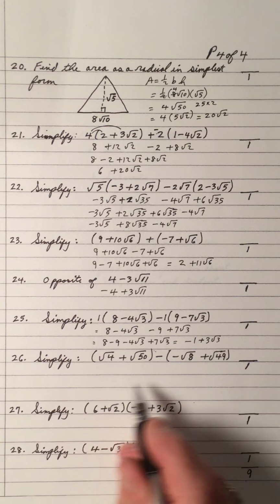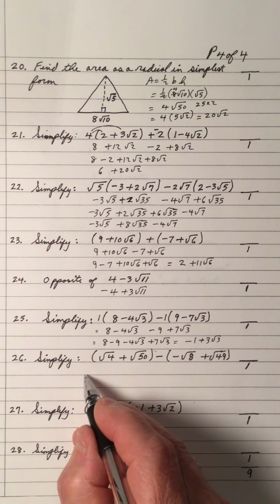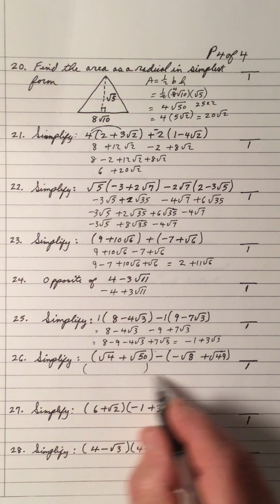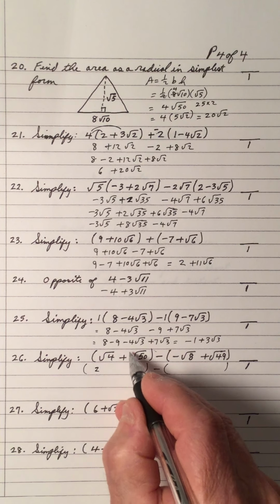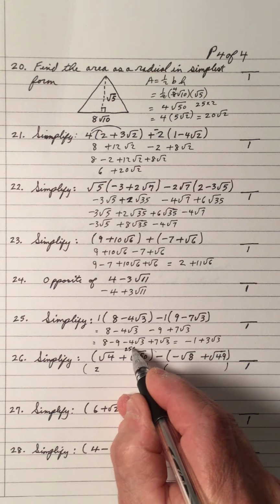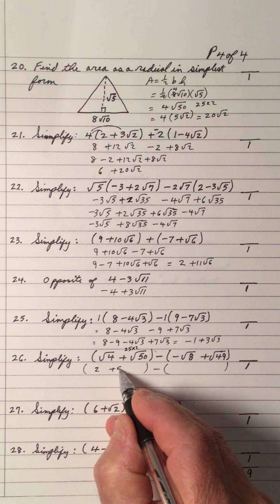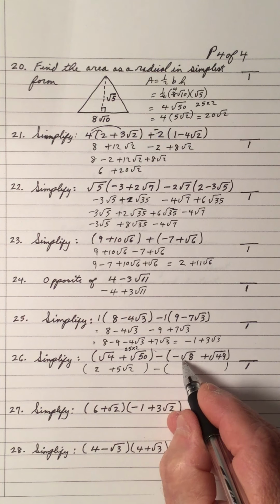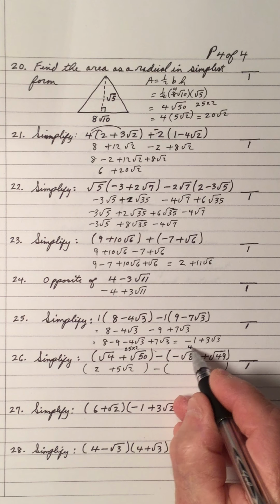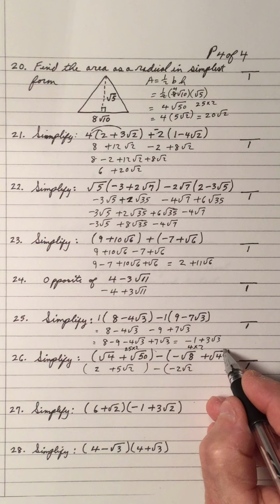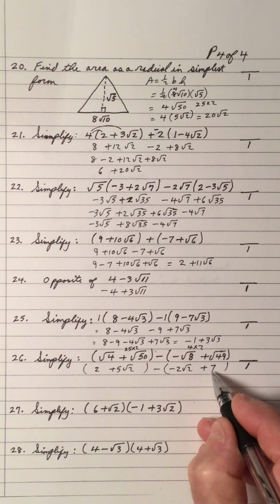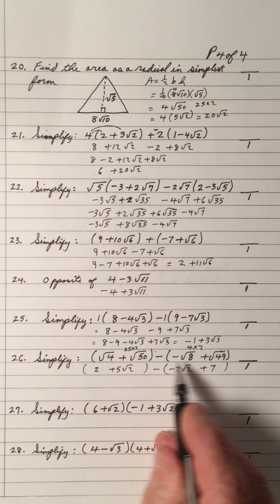And PEMDAS, we have to simplify our brackets, our square roots if we can. Okay, looks like the square root of 4 is 2. 50 is 25 times 2, so that's 5 root 2. 8 is 4 times 2, so that's a negative 2 root 2. The square root of 49 is 7. So I have all the square roots simplified.